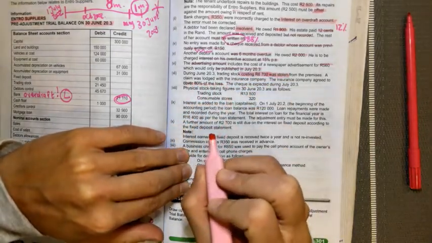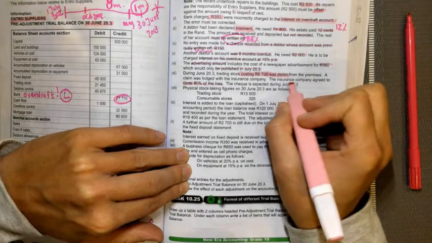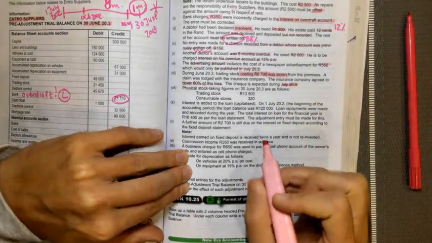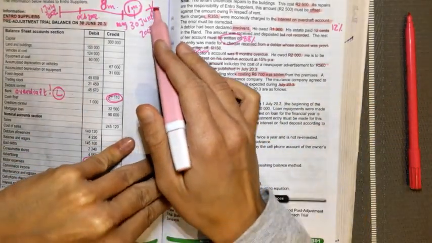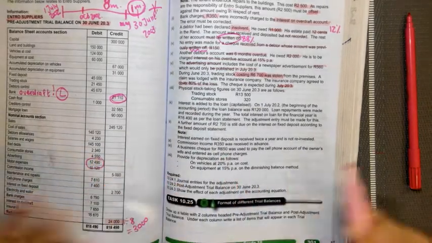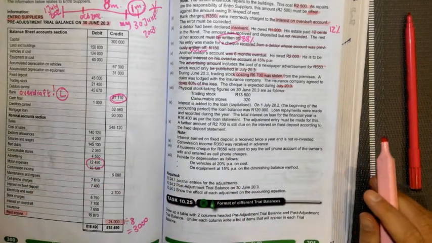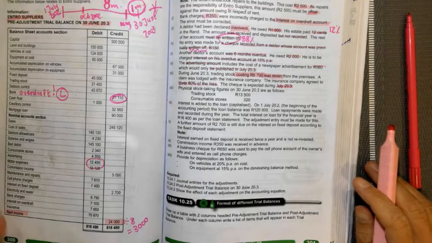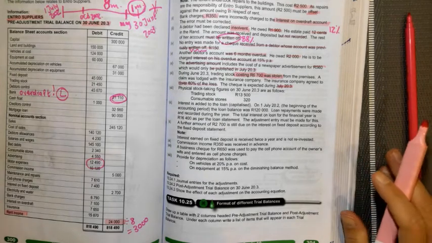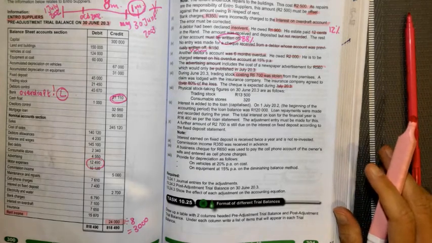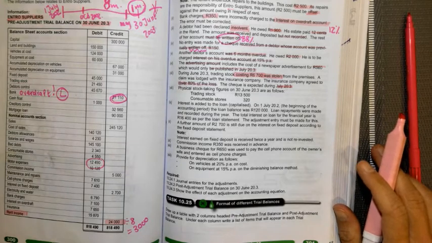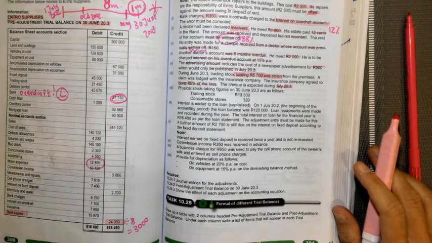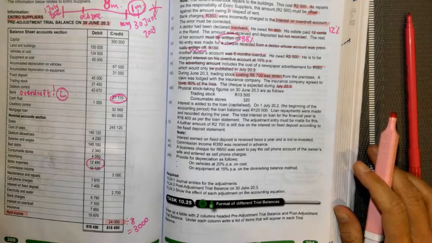The check is expected next year, okay? July 2003 is next year. Okay, so stock got stolen, but not everything is a loss for the business because we've got insurance, we are covered. 80% we will get a payout for. The extra 20% will decrease our profits.